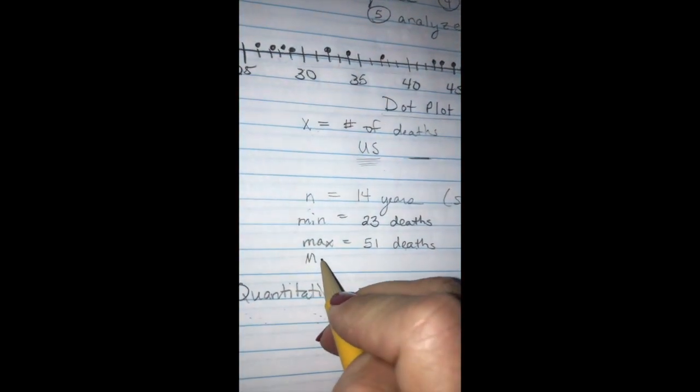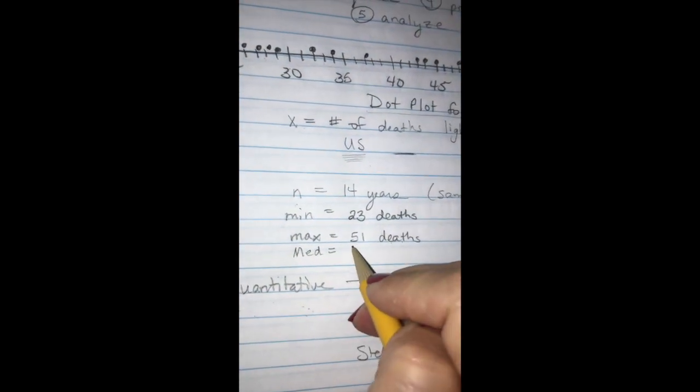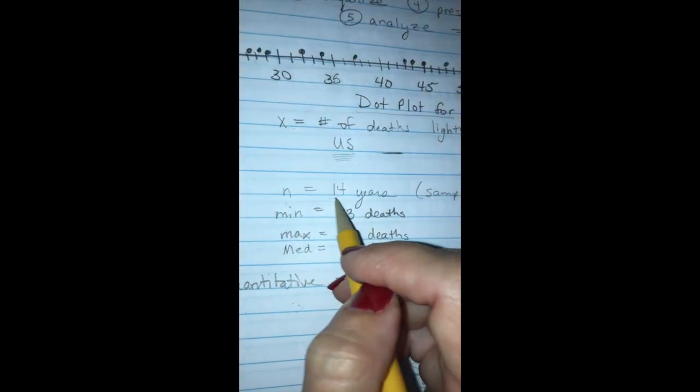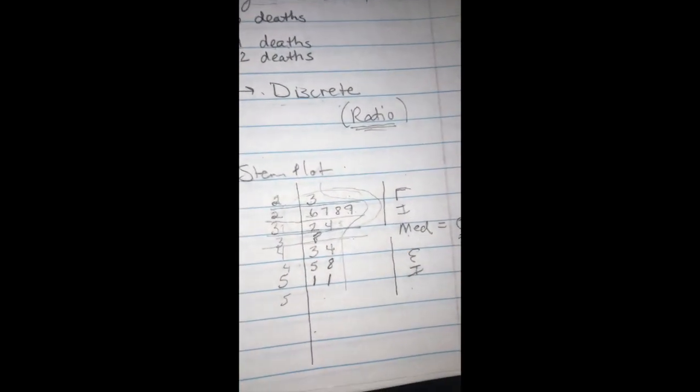36 is the median. So one of the statistics, I have min, max, median. Notice all of these statistics, min, max, and median, are in the same units as the observations, and the sample size was in years. And they didn't ask for the quartiles, but I'm sitting right here.